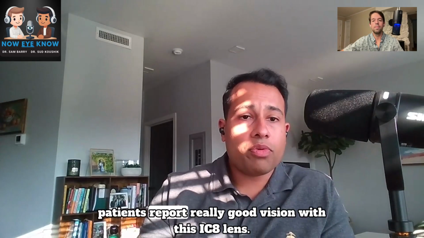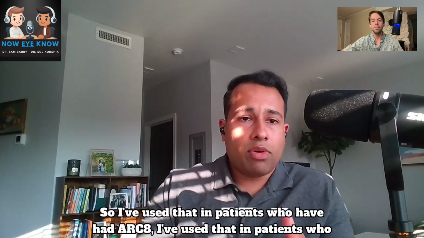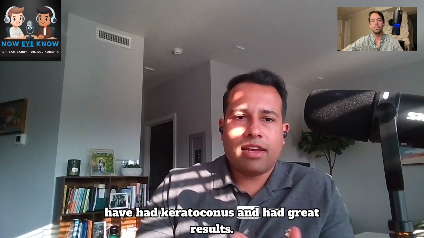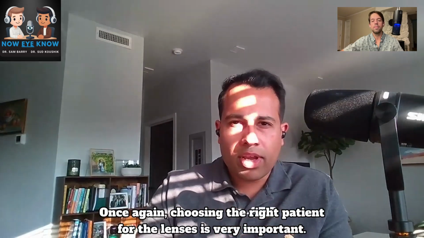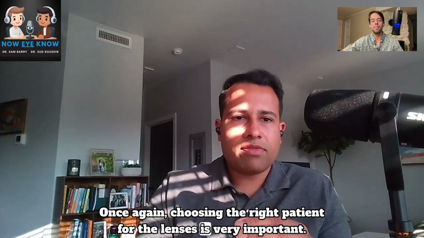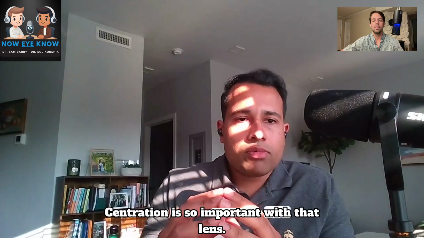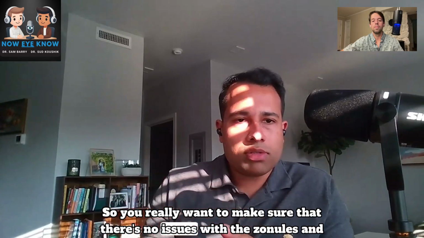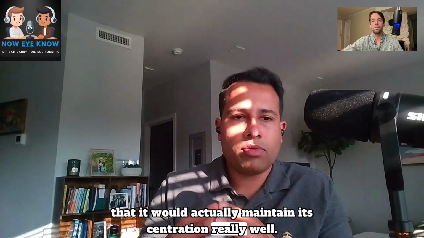And patients report really good vision with this IC8 lens. So I've used that in patients who have had RK, and in patients who have had keratoconus, and had great results. So I think that's another great lens technology out there. Once again, choosing the right patient for the lens is very important. Some other things I'll mention: centration is so important with that lens. So you really want to make sure that there's no issues with the zonules, and that it would maintain its centration really well.